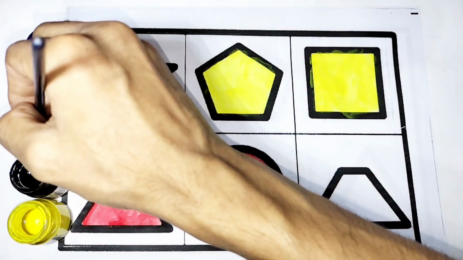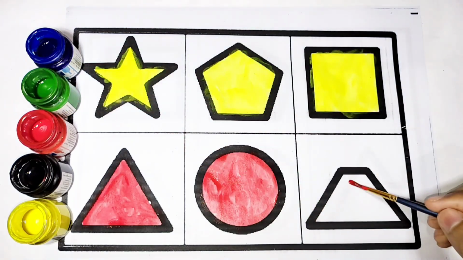The last one is trapezoid. The shape of trapezoid, now we are again using the color red.